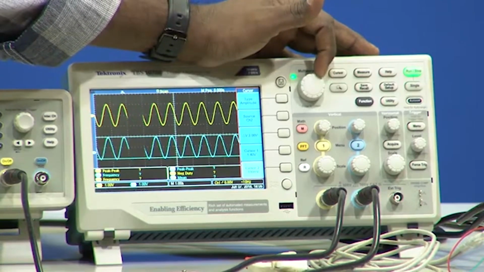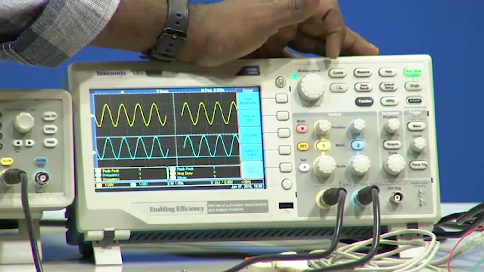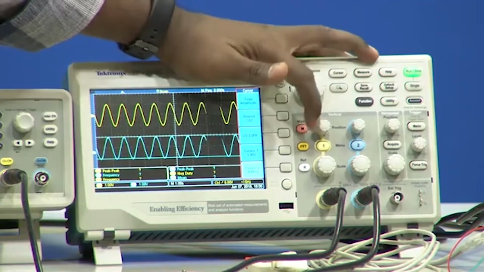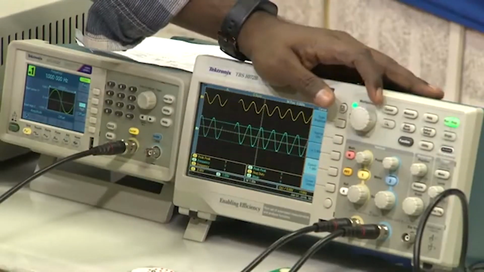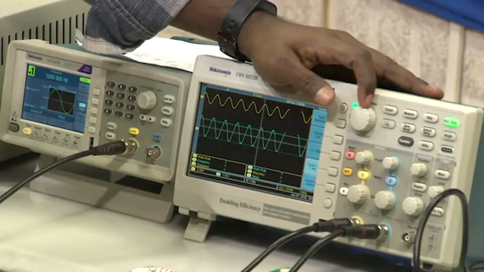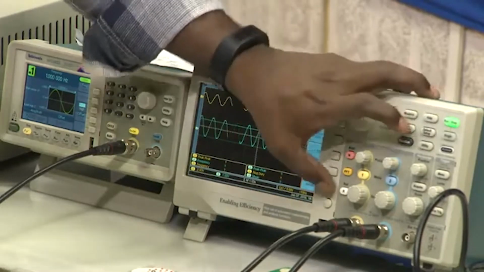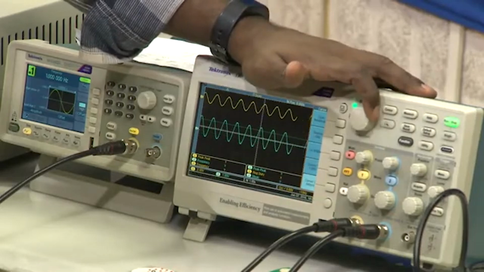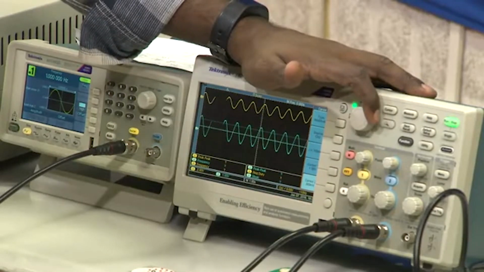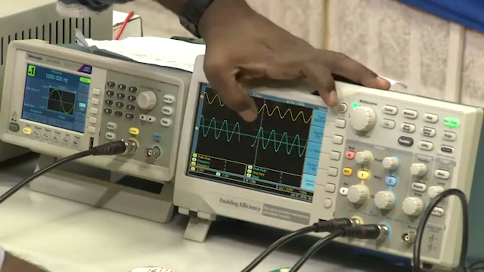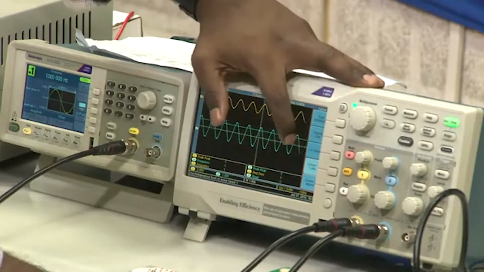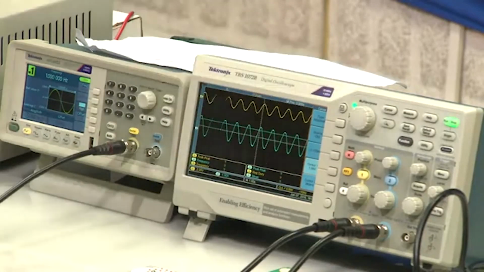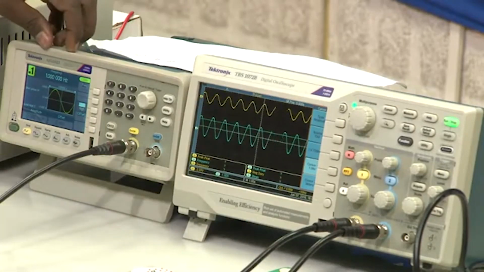So, the peak to peak value when I see delta V is 2 volts, that is cool. Now, this is our ground terminal and this is 720 milli. So, the difference between cursor 1 and cursor 2 is somewhere around 720 millivolts.